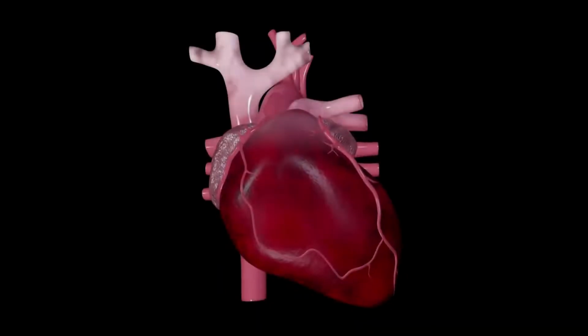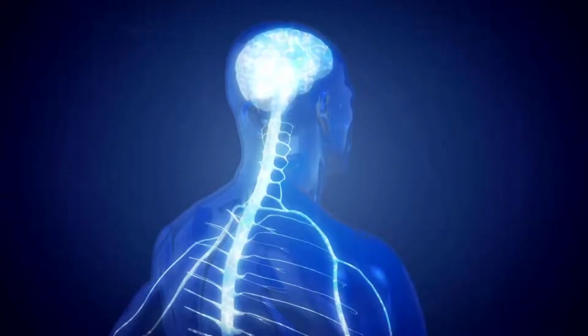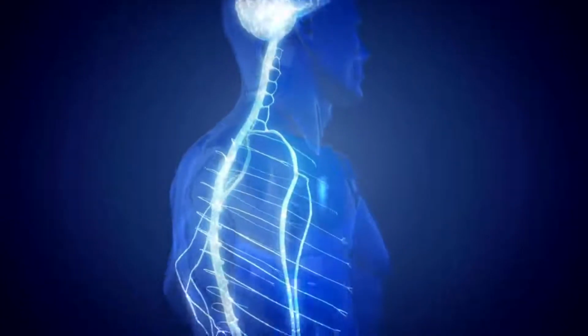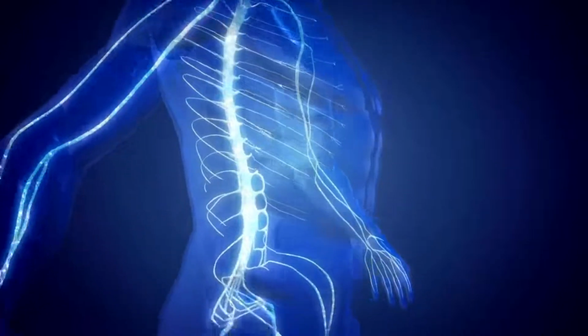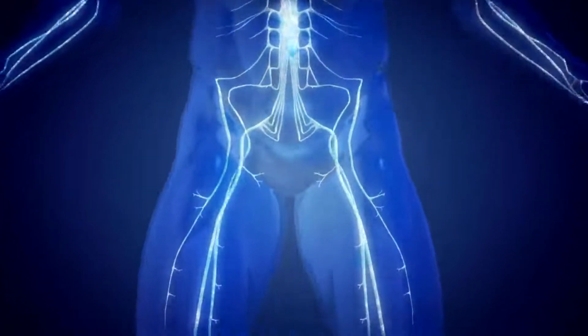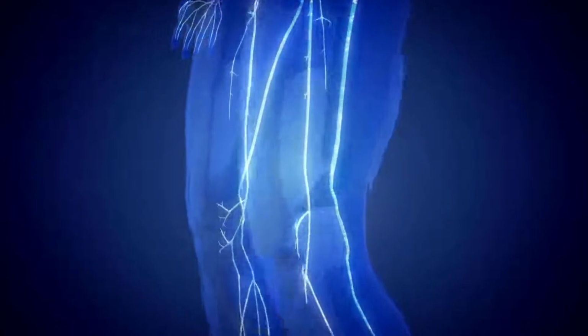What causes bradycardia? During physical activities and resting, the heart rate is controlled by the sympathetic and parasympathetic nervous systems. In athletes, there is an increase in the parasympathetic input and a decrease in the sympathetic input during the resting state.